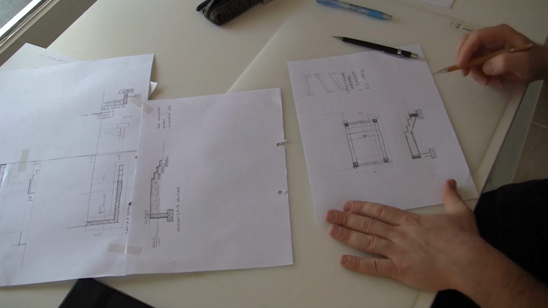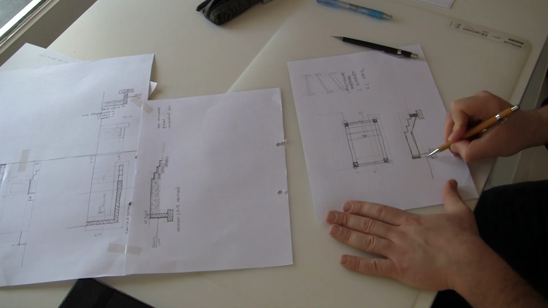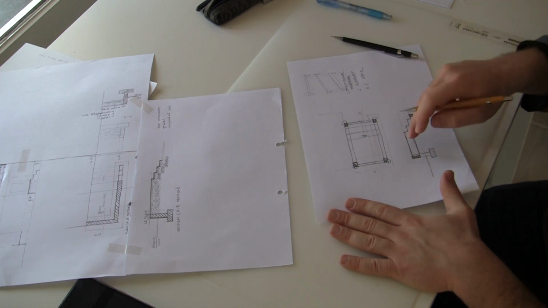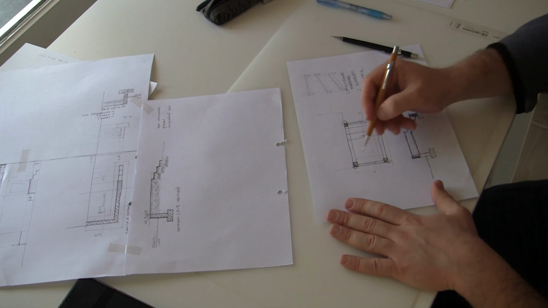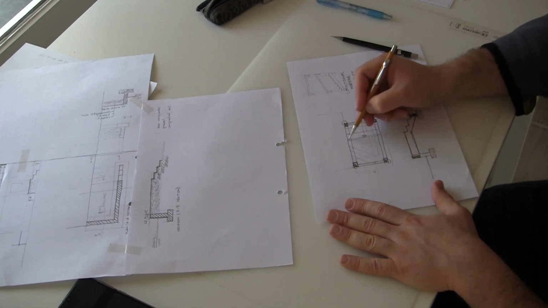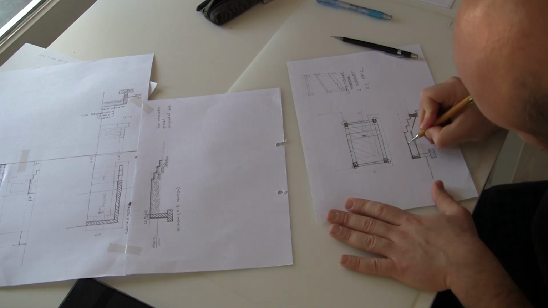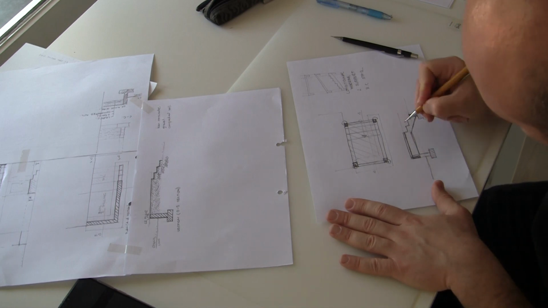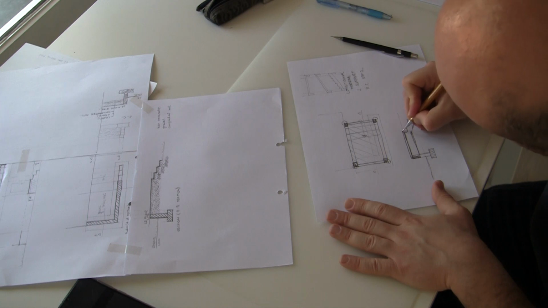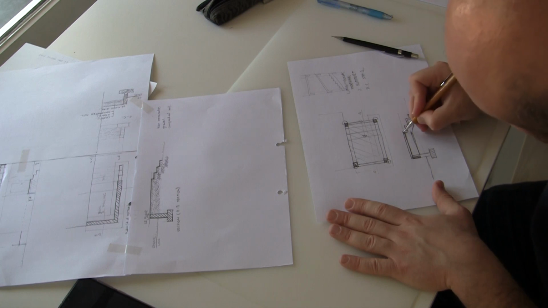Now, as this is ground floor, what will we do? These are beams, and on top of those beams we are going to have a floor slab. We need to draw that floor slab now. The floor slab is going to have a stepped form as well, like this.